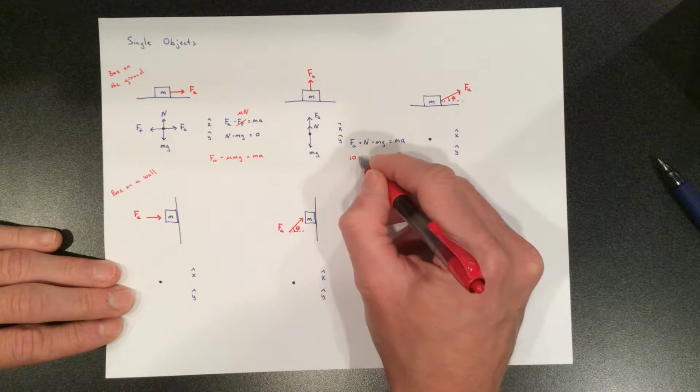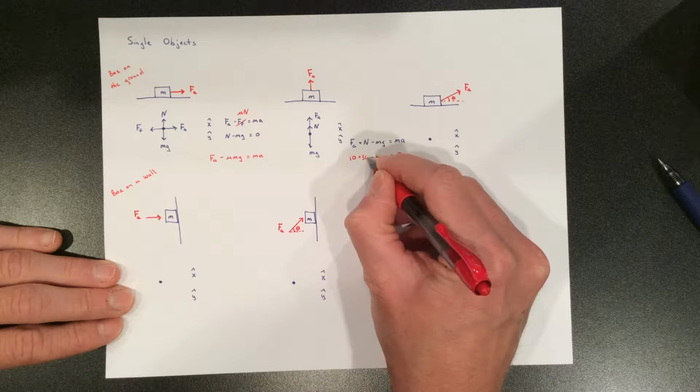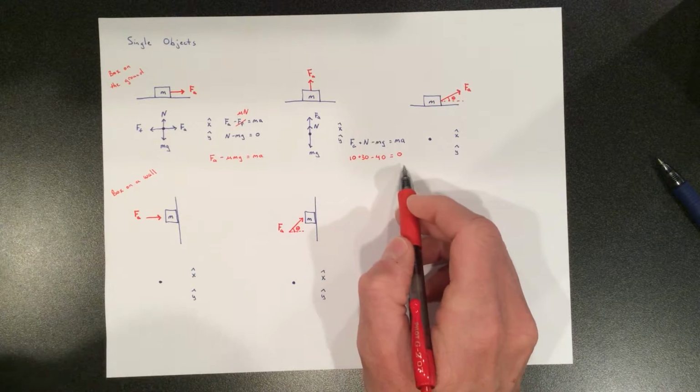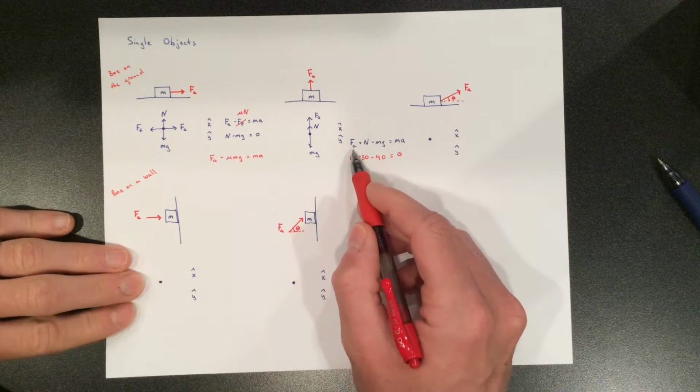And then what would the normal force have to be? Well, then the normal force would have to be 30. 10 plus 30 minus 40 equals 0. So what did the applied force do?